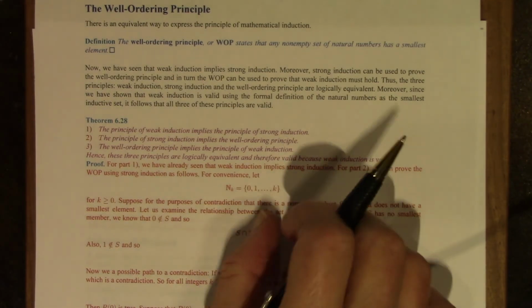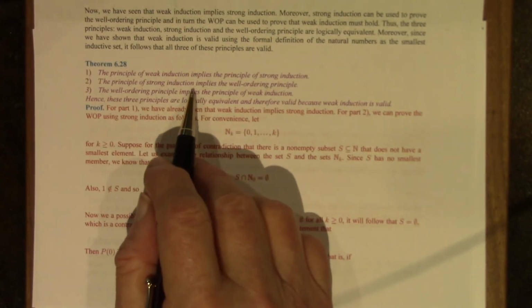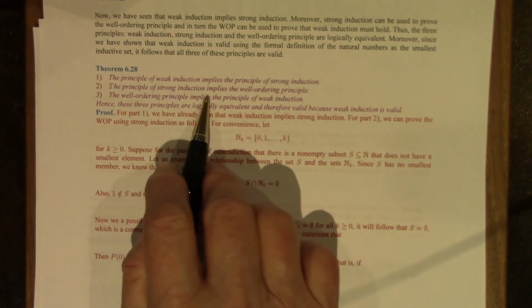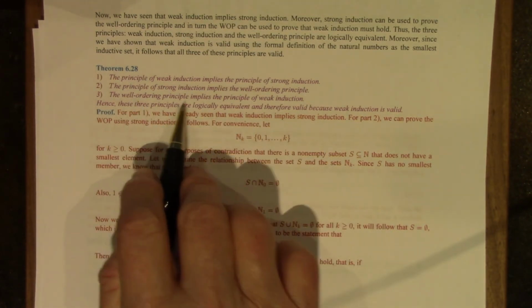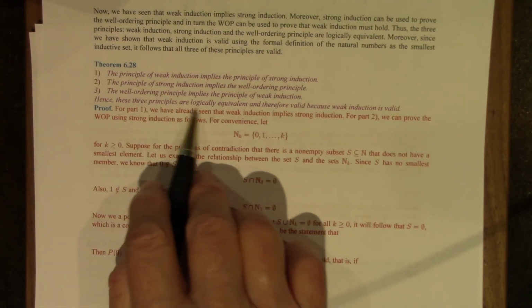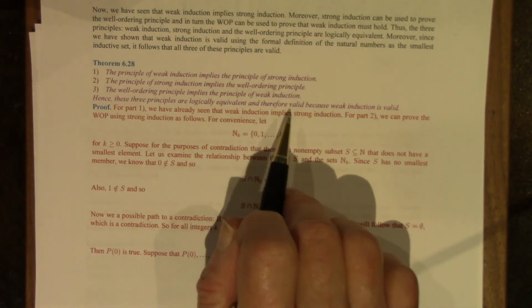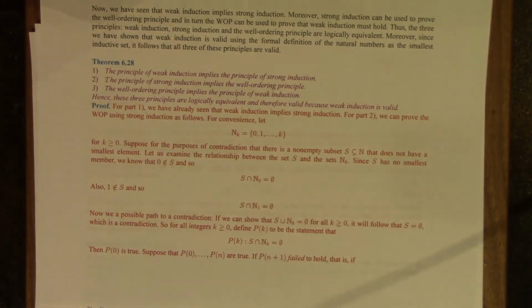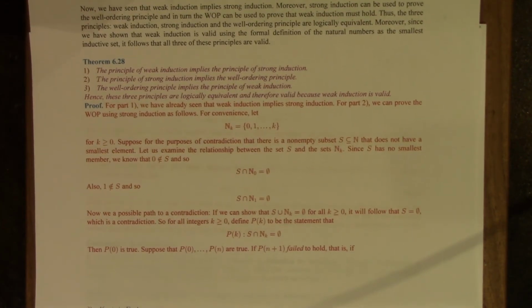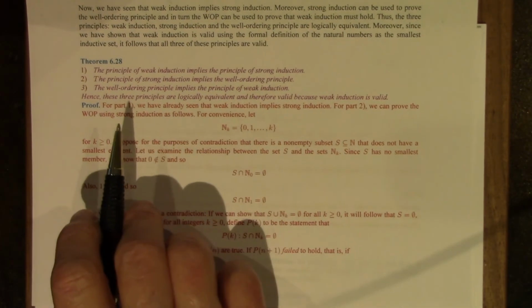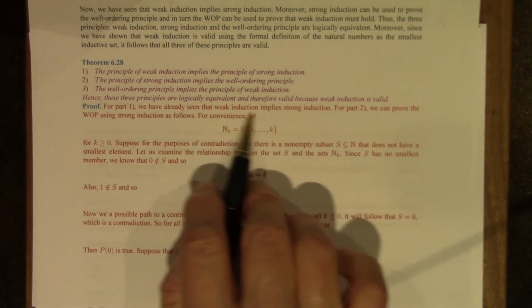All right, let's take a look at the theorem and the proof. The principle of weak induction implies the principle of strong induction. The principle of strong induction implies the well-ordering principle, and the well-ordering principle implies the principle of weak induction. Hence, these 3 principles are logically equivalent and therefore valid because weak induction is valid. We proved that. We justified weak induction using the formal definition of the natural numbers. So we've already taken care of weak induction implies strong induction.